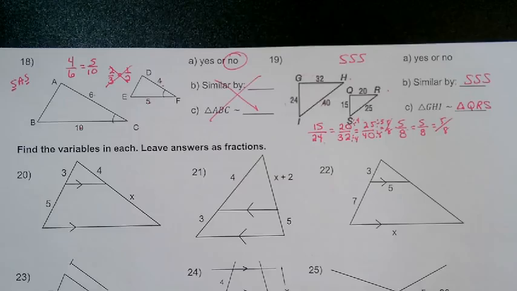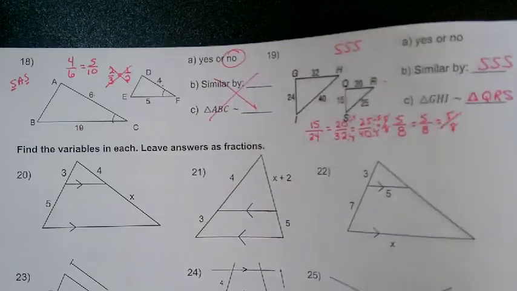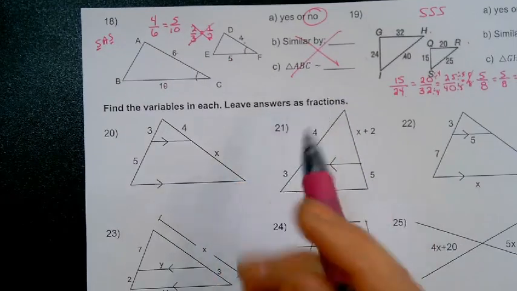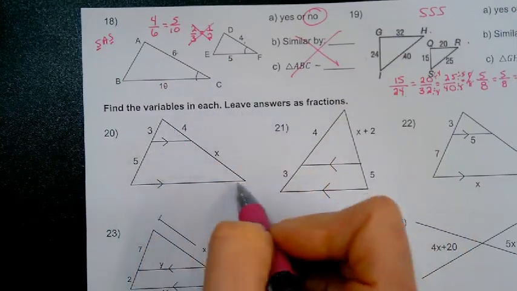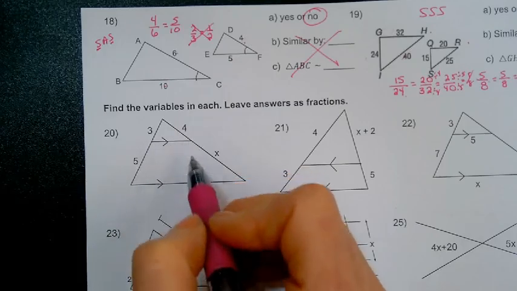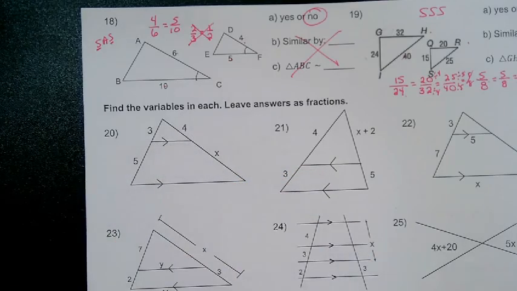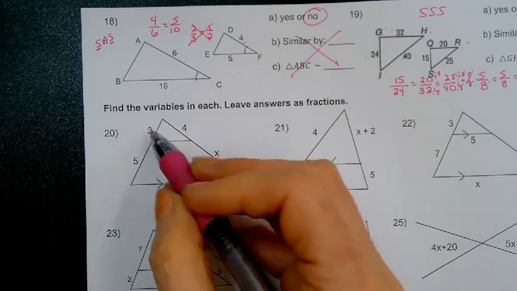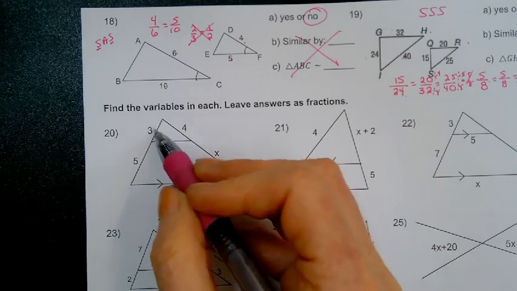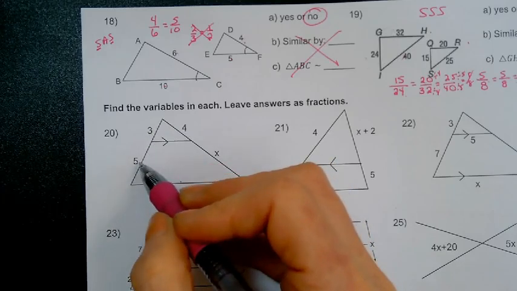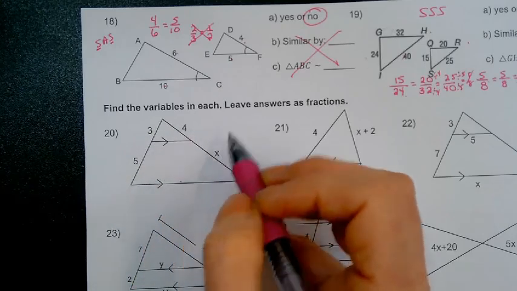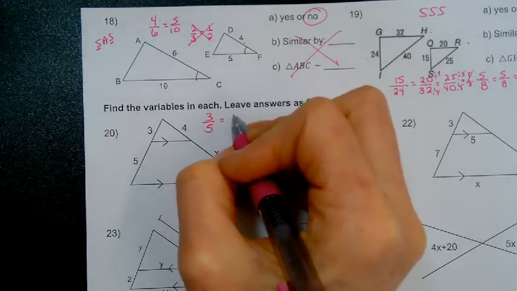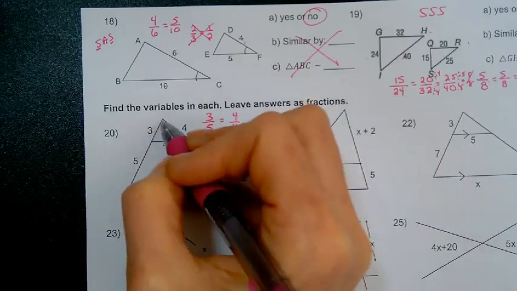Number 20, find the variables in each and leave answers as fractions. So number 20. Notice that this is one big triangle cut into another triangle, and this side is parallel to this side. So we can set these pieces as ratios, as a proportion. So 3 goes to 5 as 4 goes to x. We can set this chunk to this chunk equals this chunk is to this chunk.